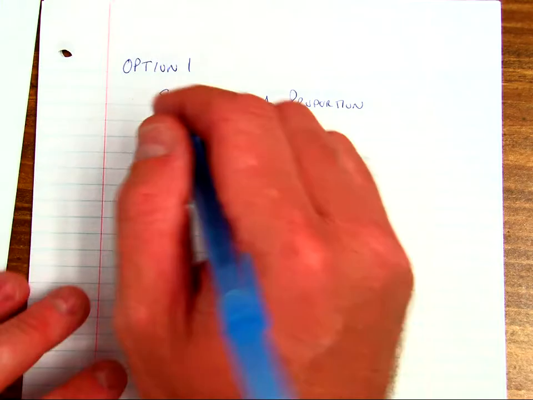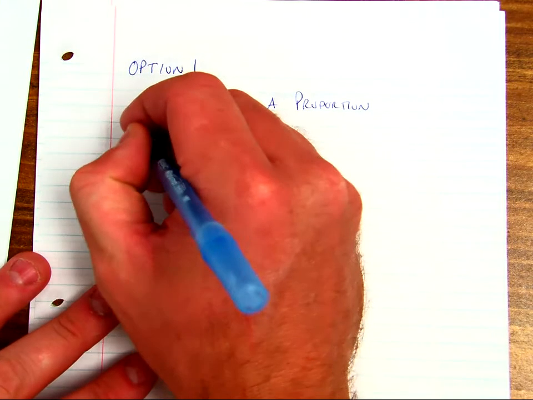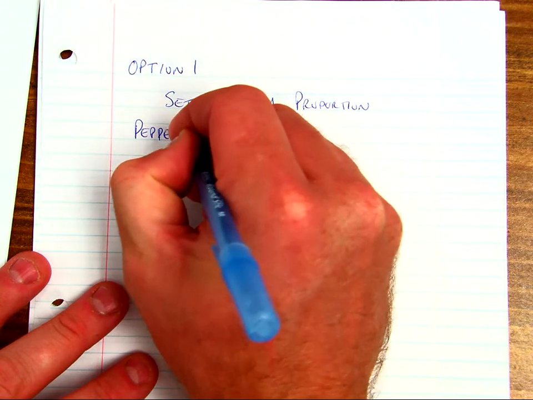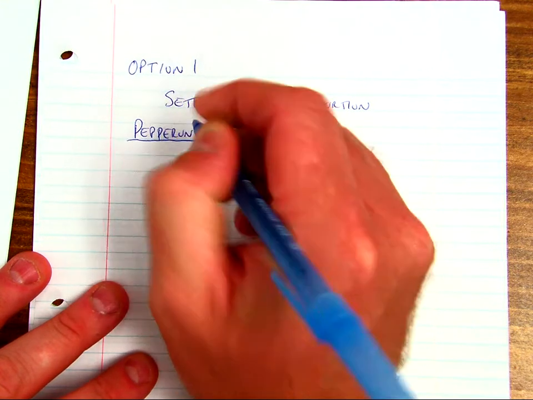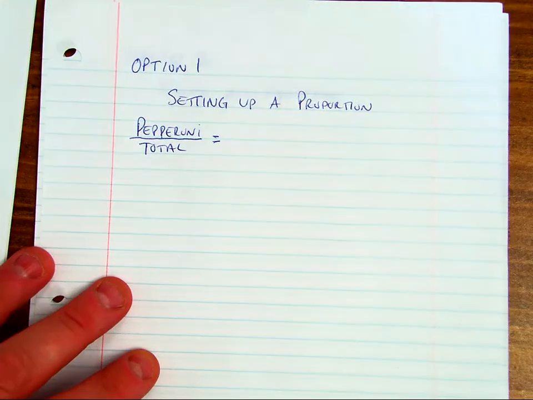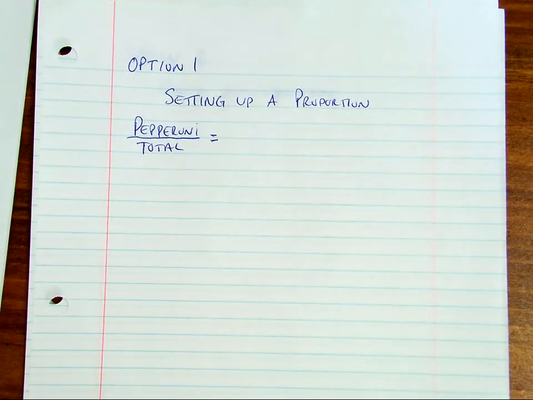So my ratio is going to be pepperoni over total pizza. In my numerator, I'm going to put the number of slices of pepperoni, and in my denominator, I'm going to put the total amount of pizza.